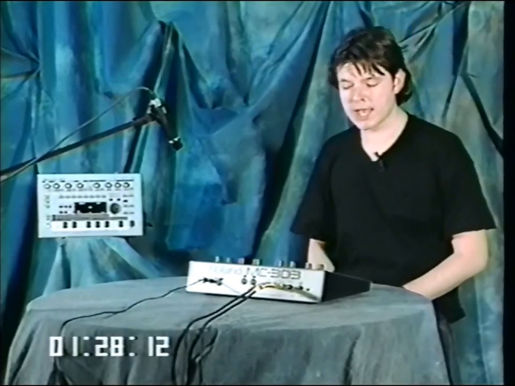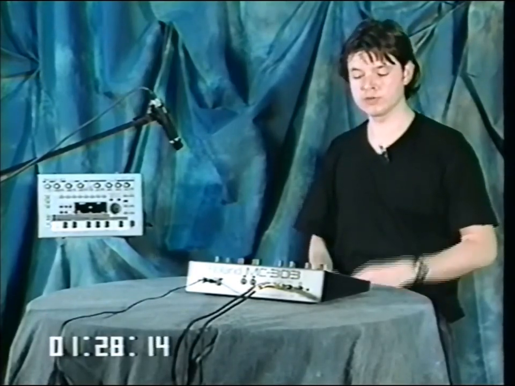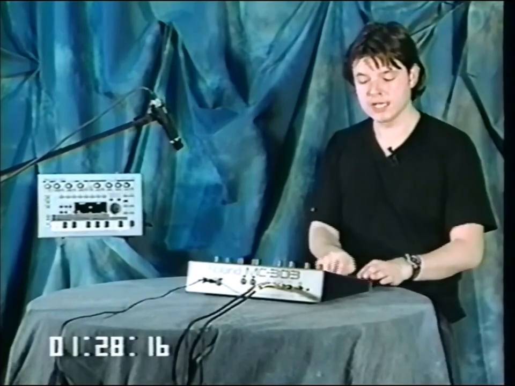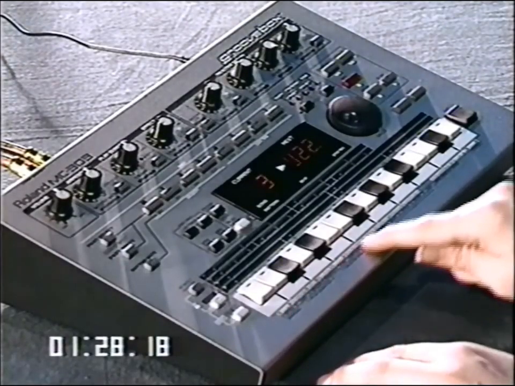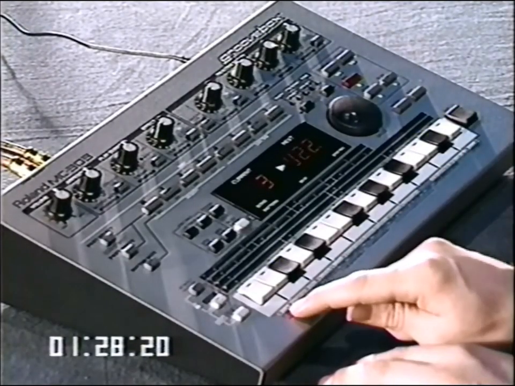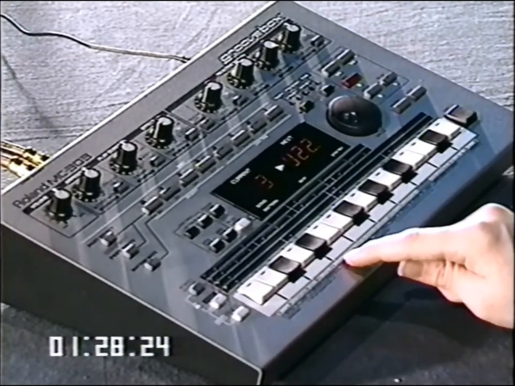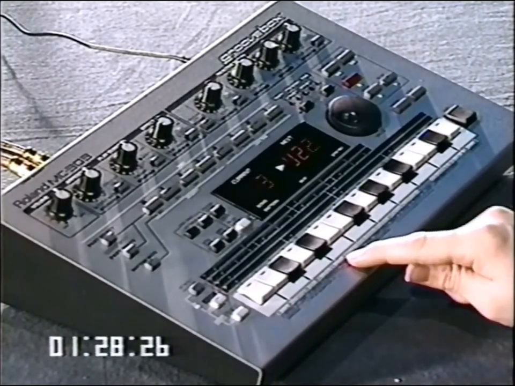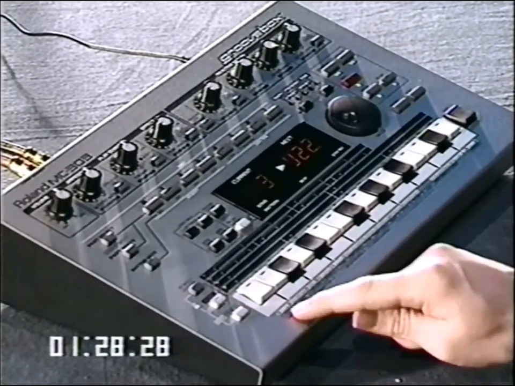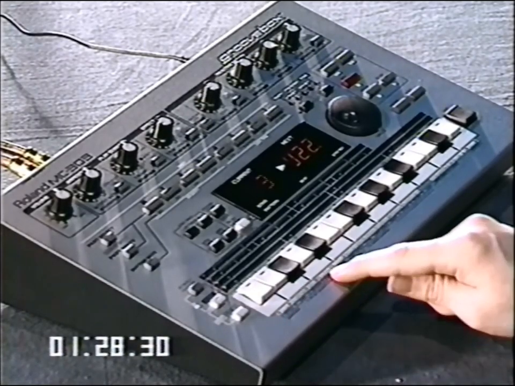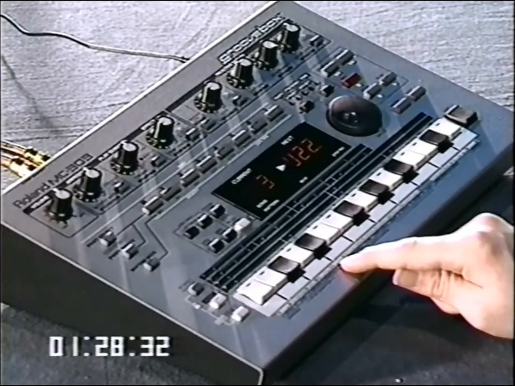Now, just like when we're editing in pattern mode, we can also create edits in song mode. And you can see down here that the white edit functions, some of them are highlighted in bold: copy, delete, and insert. So we can use these edit functions in the song mode. We can copy songs, we can delete parts of a song, and we can insert parts within the song.